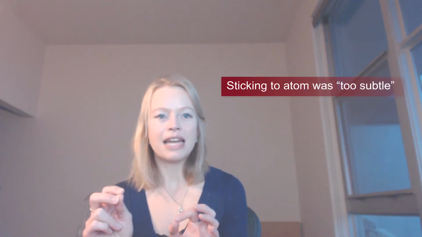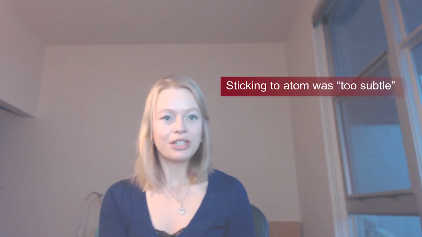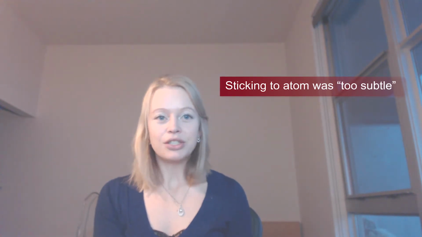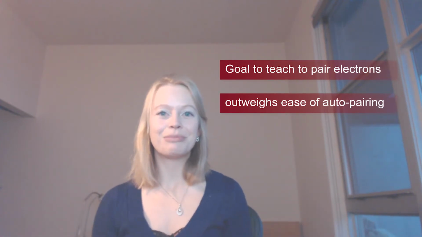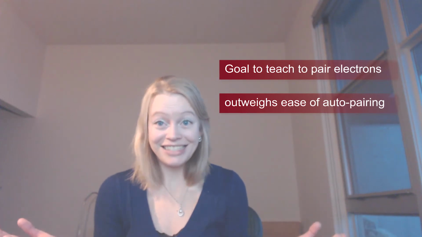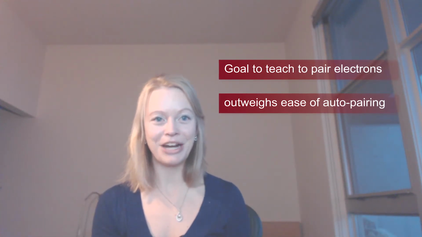So we tried this out again with chemistry students, and they found the sticking to the outside of the atom too subtle to indicate which atom the electron would be added to. And also, they actually did not like that they had to pair electrons, but instead they suggested that we automatically pair them. Now, this is interesting because this is something where we value the teaching goal of having to learn to pair the electrons more than the usability consideration that it would make the task easier for the students if they were automatically paired.